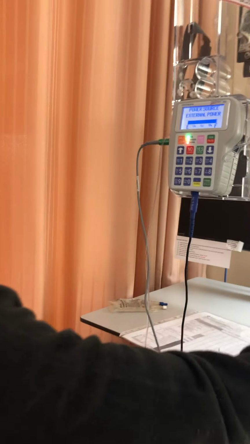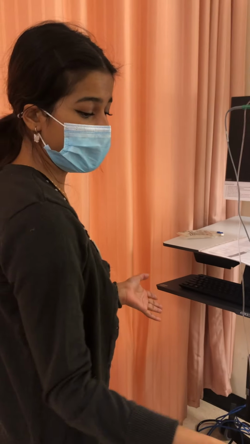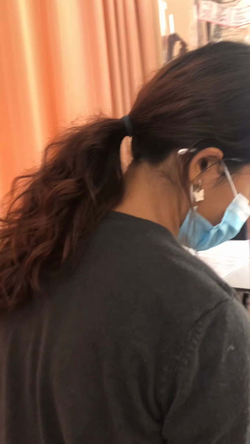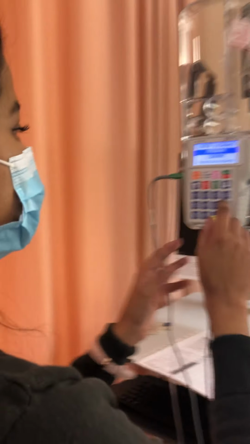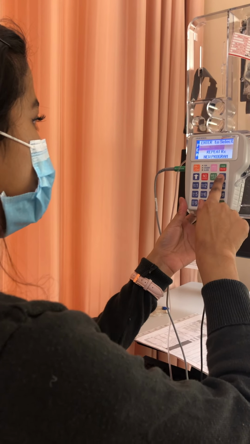This is the old bag. I'm just going to put this to the side. Oh, and we have a carrier line running, so everything's infusing properly. We have a carrier to keep the line open, and the patient has that, so it's infusing properly. Everything is attached, everything's good. So I'm going to go ahead and program my things. So I'll just do a new program.